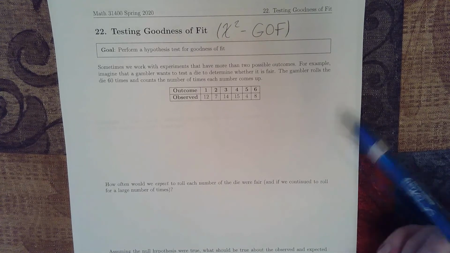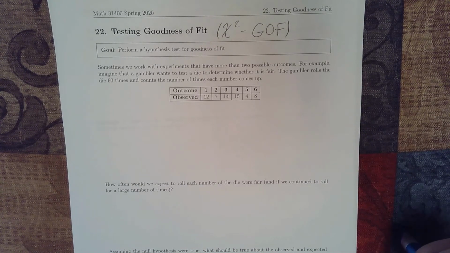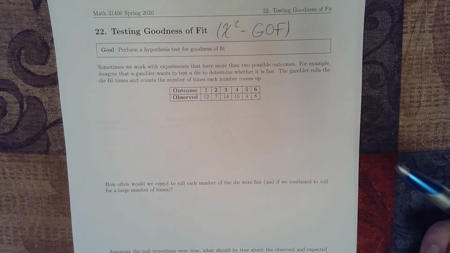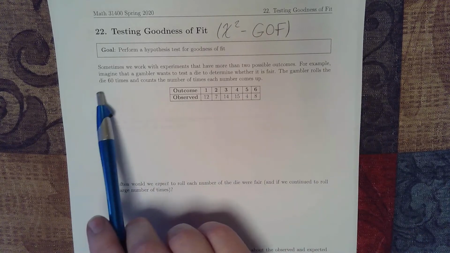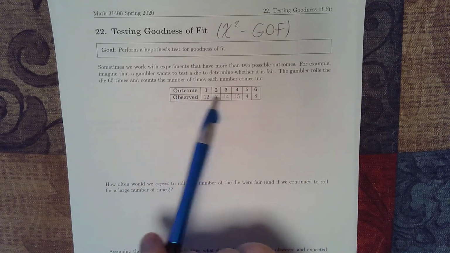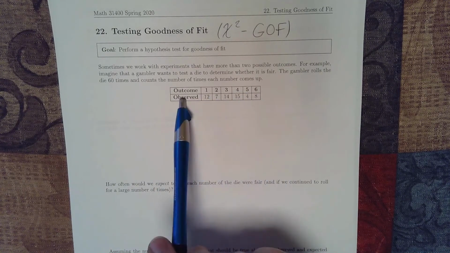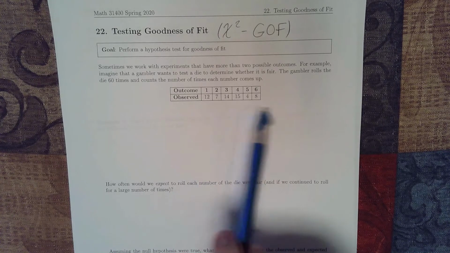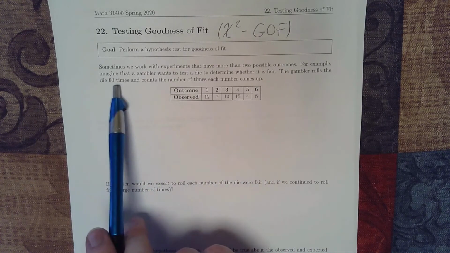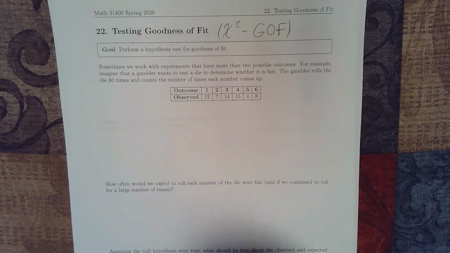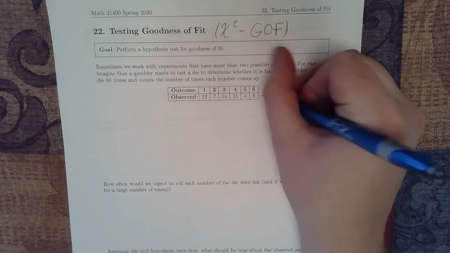Sometimes we're going to work with experiments that have more than two possible outcomes. So imagine that a gambler wants to test whether a die is fair. The gambler is going to roll the die 60 times and count the number of times each of the following numbers come up. Assume we're dealing with a six-sided die, so 1 through 6. Here are their observations. We've got 60 total observations.